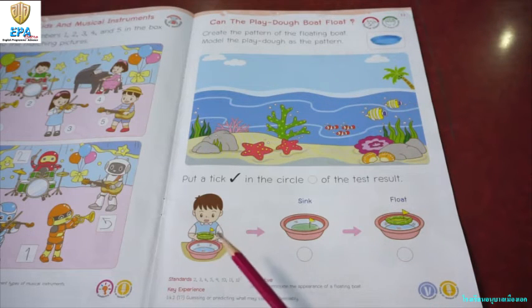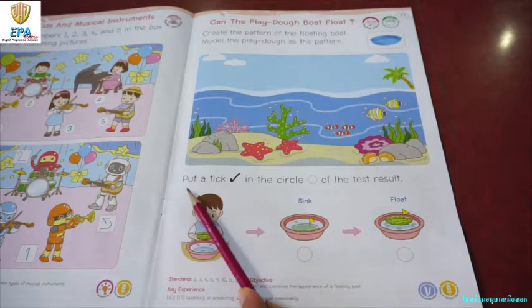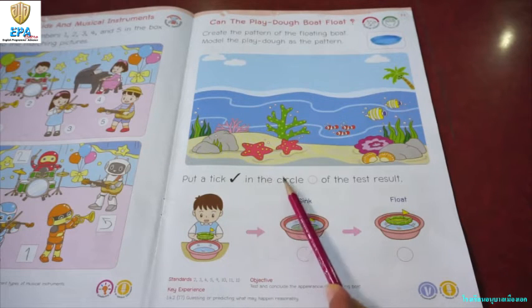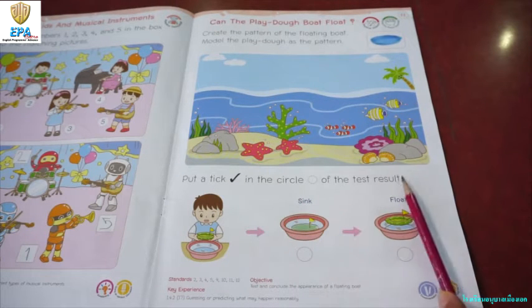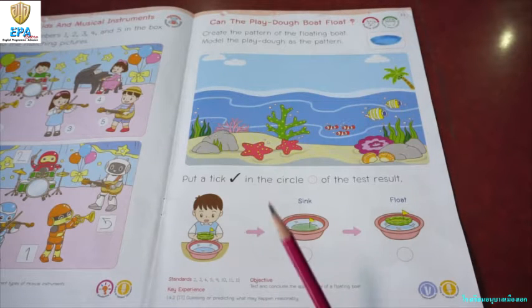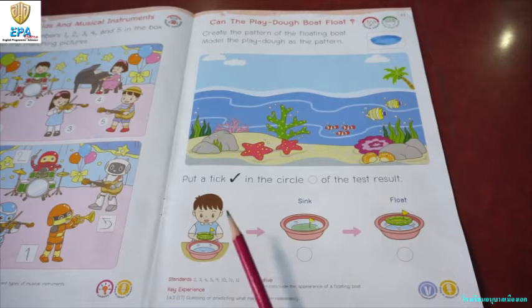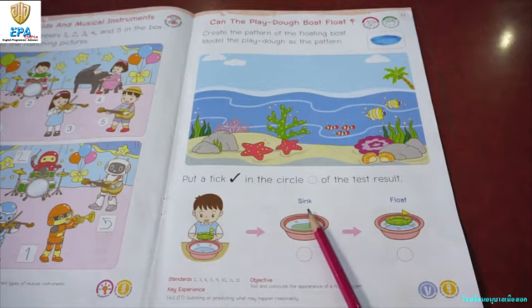Now, in this activity, it says, put a tick in the circle of the test result. So if you have Play-Doh at home and you try to make it float on a basin, try to observe the result. Did the Play-Doh boat sink?